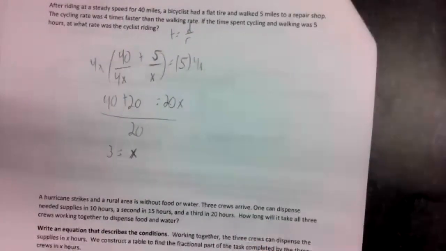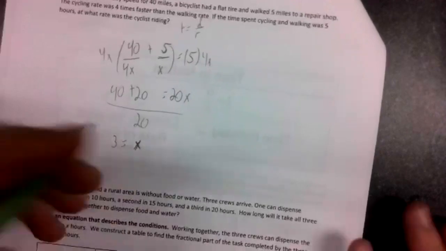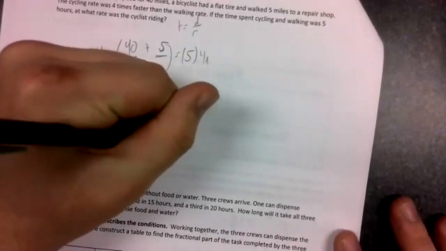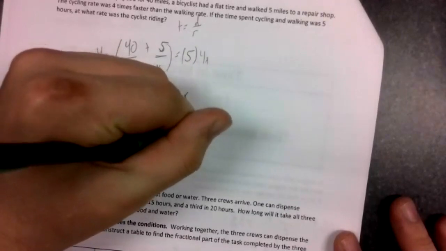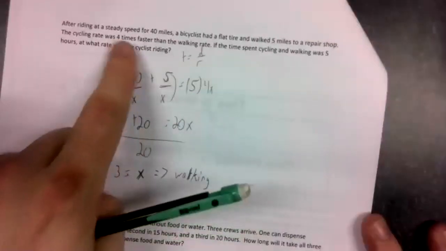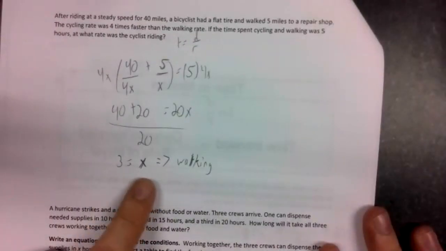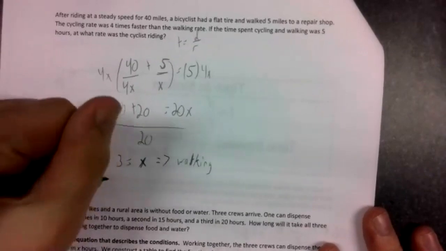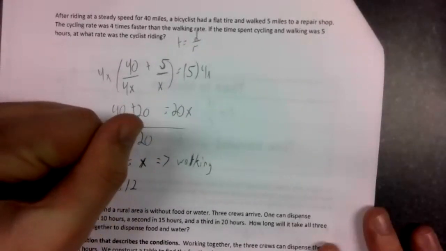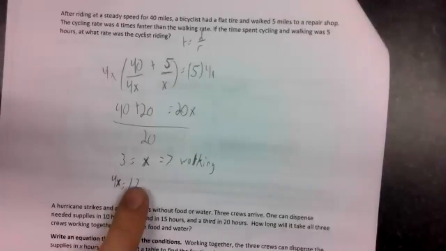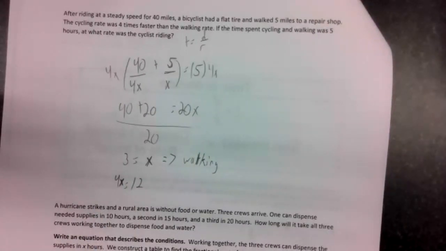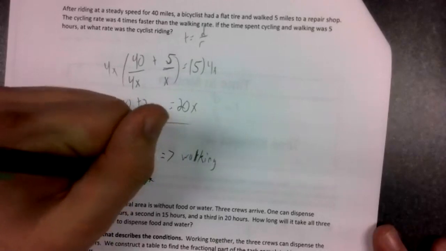So the question says, if the time spent cycling and walking was 5 hours, at what rate was the cyclist riding? And remember that x is our walking speed, right? That's our walking speed. And our cycling speed was specifically 4 times faster, right? So I need to multiply both sides by 4, right? So we get 4x is equal to 12. If I multiply both sides by 4, and 12 is my miles per hour, right? That's my cycling speed.